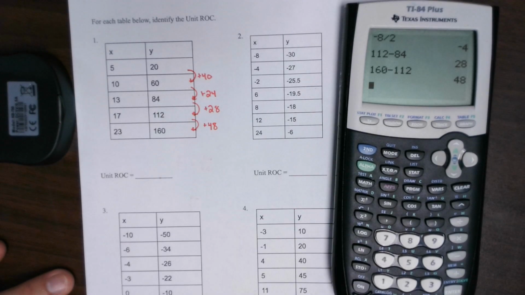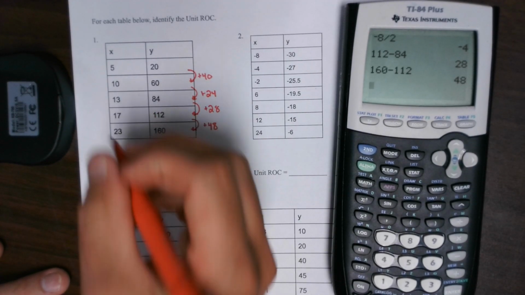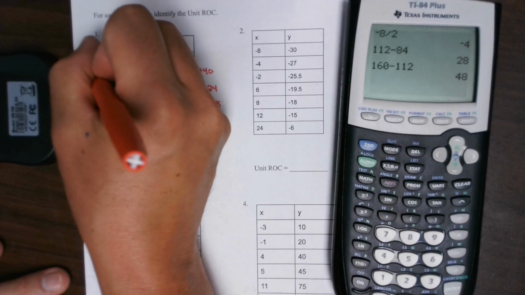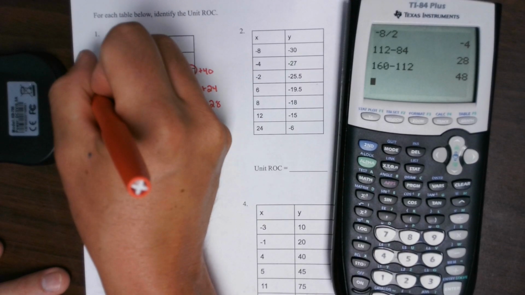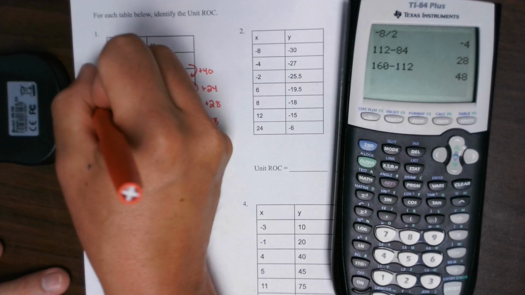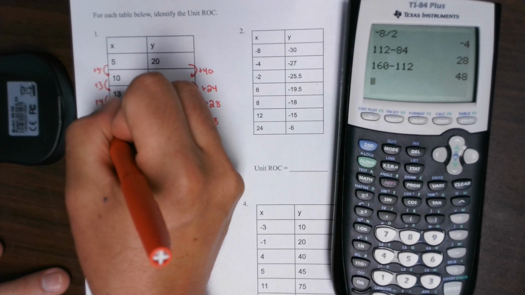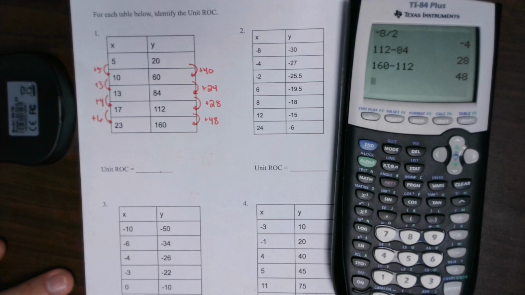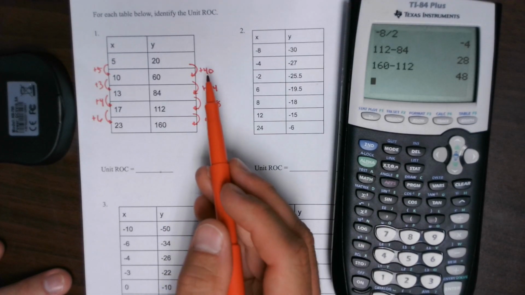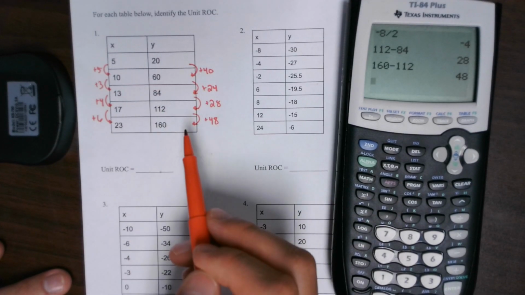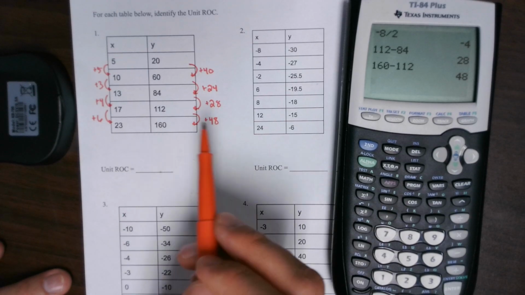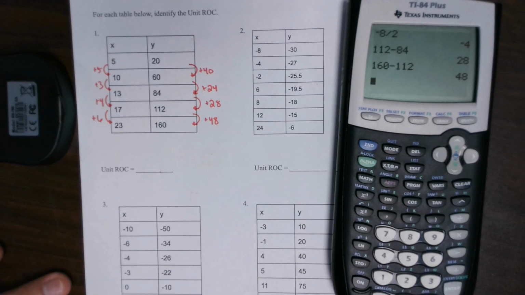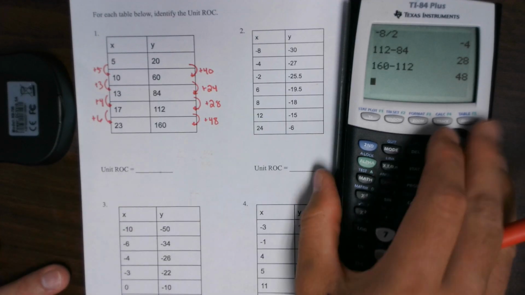Okay, so now let's go ahead and do the same thing with the x's. 5 to 10, adding 5. 10 to 13, adding 3. 13 to 17, adding 4. And 17 to 23, adding 6. So now if we find the rate of change, it's either 40 divided by 5, 24 divided by 3, or 28 divided by 4, or heck, 48 divided by 6. Let's see if we take all of these changes in y's and divide by the changes in x, they give us the same unit ROC.